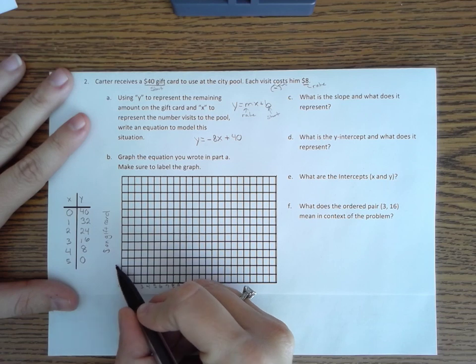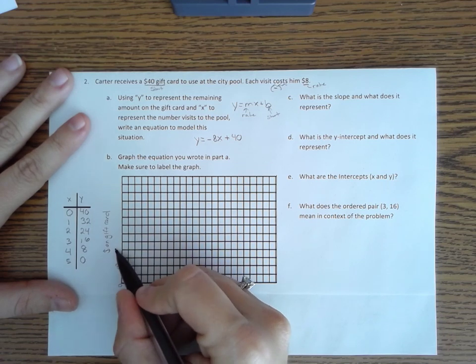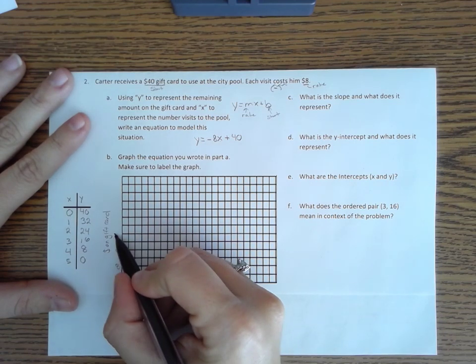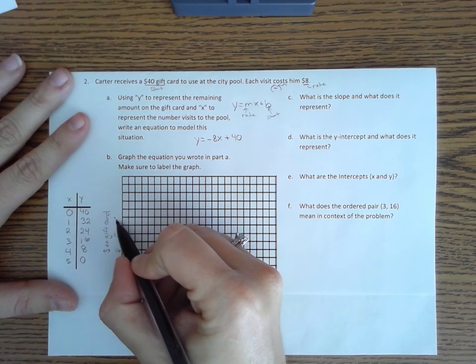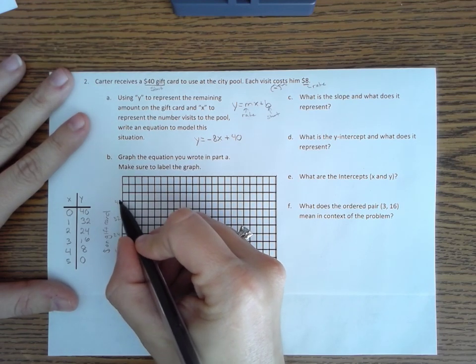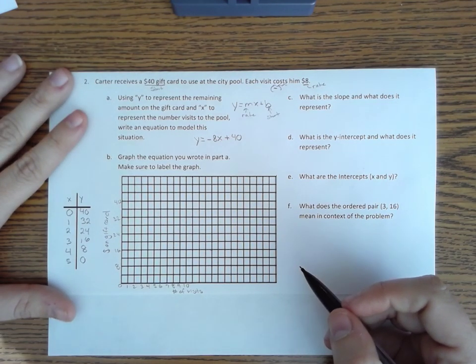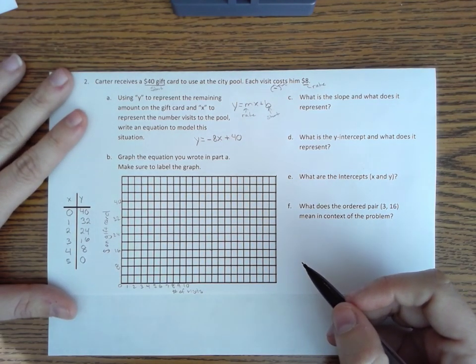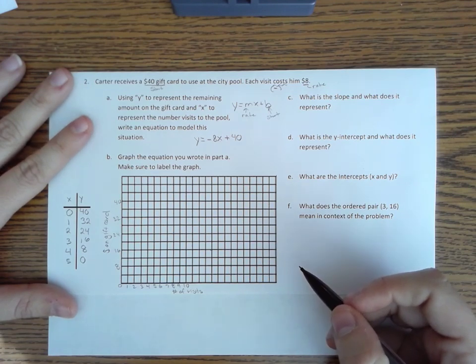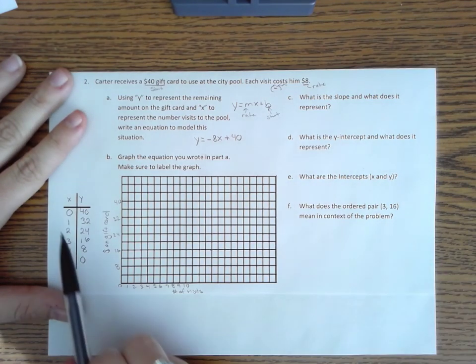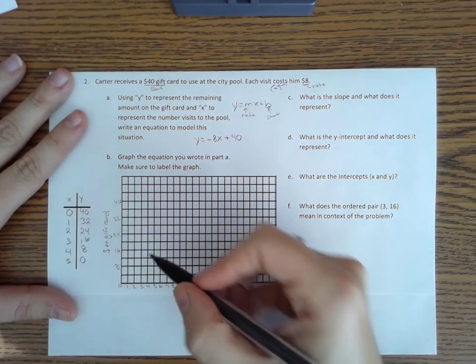So this would be 4, 8, 12, 16, 20, 24, 28, 32, 36, 40. And I'm not going to go any higher because I don't need any higher than 40. If you want to go 44, 48, then that's fine. It's not necessary. Then all we're going to do is plot these points.